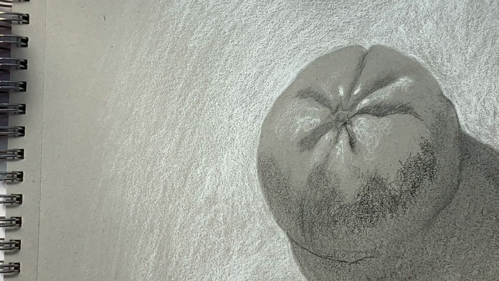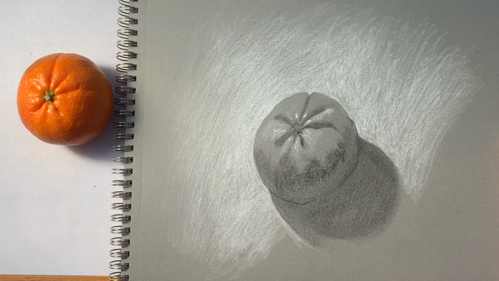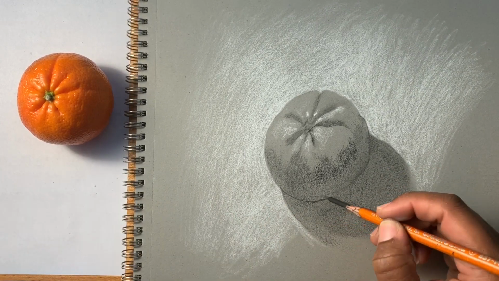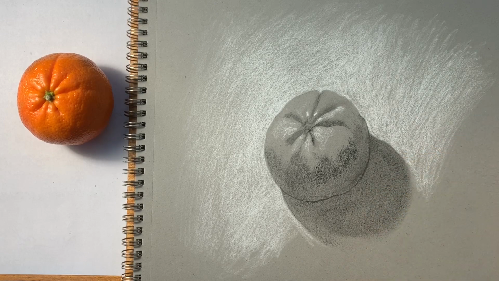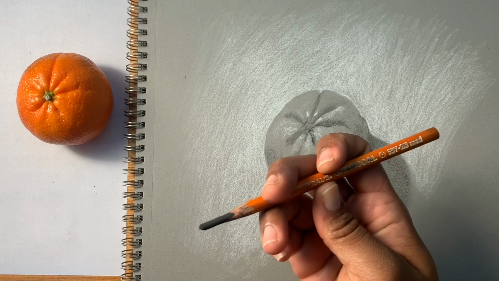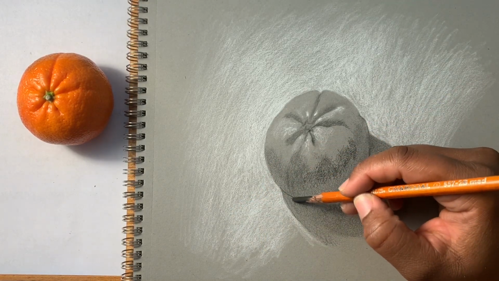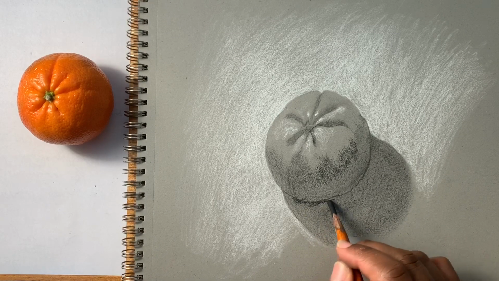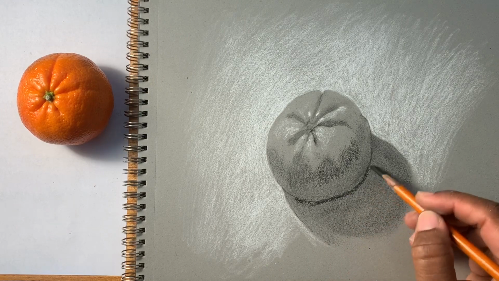Probably have to zoom out a little bit more so you guys can see it again. Go into my 2B, okay, and I'm going to shade my cast shadow. So I gave myself an edge to follow, and I'm going to shade below that edge, that line, with a 2B.